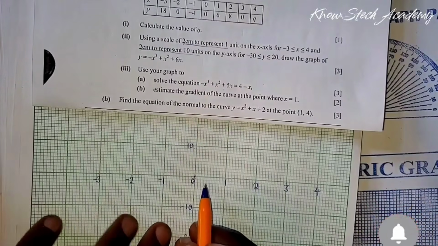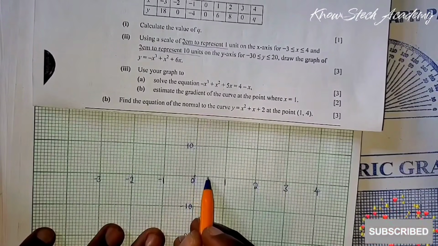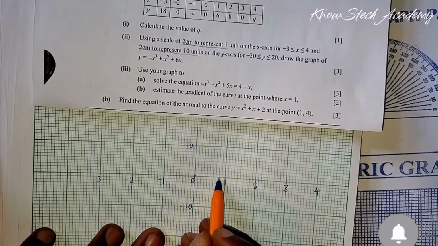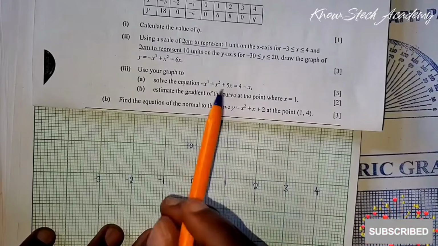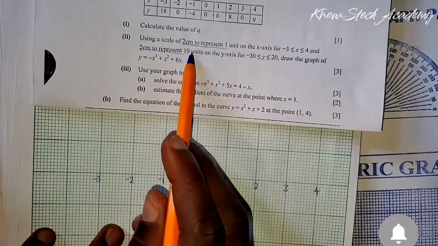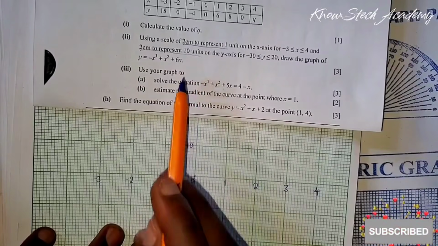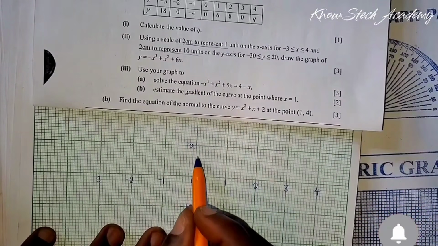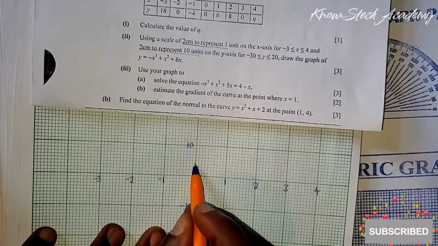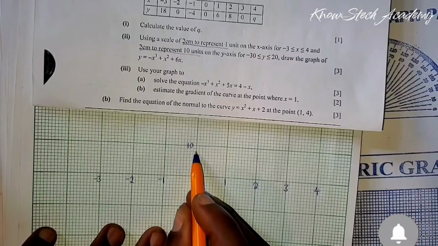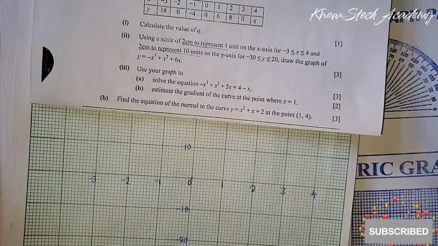So let's check if this works. 0, 0.1, 0.2, 0.3, 0.4, 0.5, 0.6, 0.7, 0.8, 0.9, 1. Yes, it works. How about here? 2 represents 10. So it will be 10 divided by 10. These 10 units divided by 10 boxes is 1. So the value of each box in the y-axis is 1. Let's check. 1, 2, 3, 4, 5, 6, 7, 8, 9, 10. Okay? 10. So this makes sense.